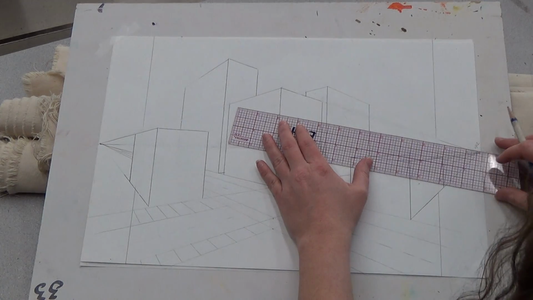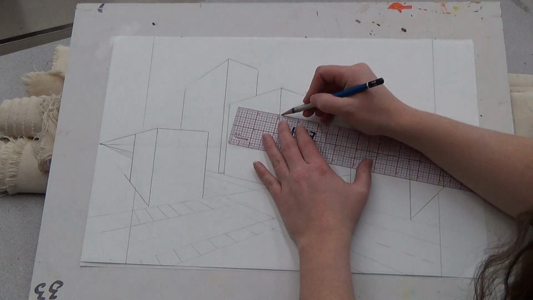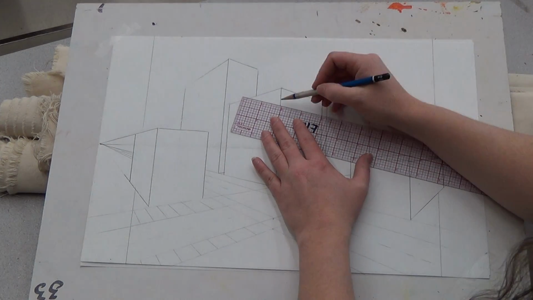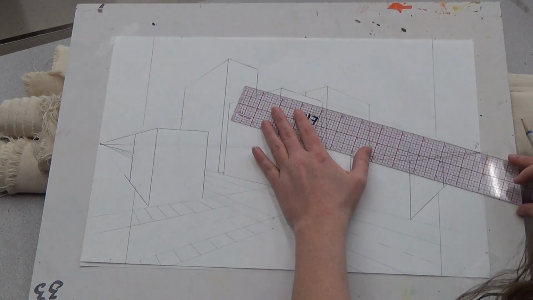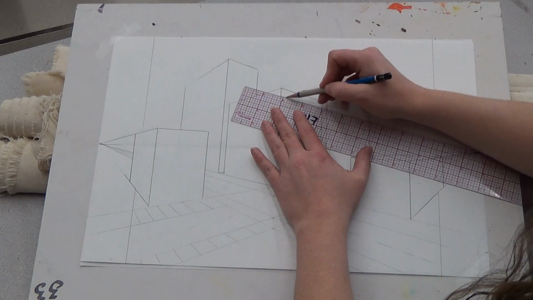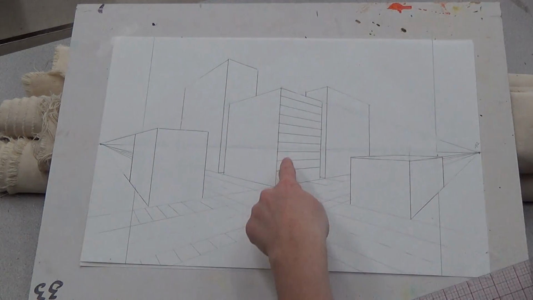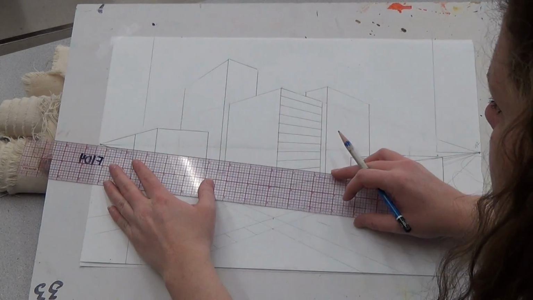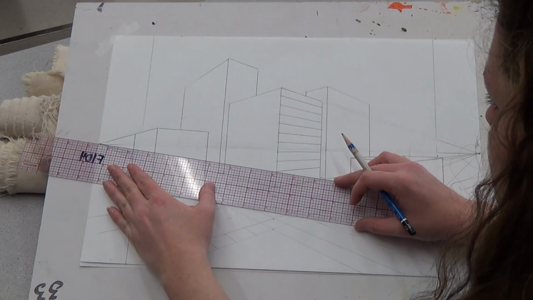But as they near the top or the bottom of the building, they are going to start to angle perfectly with the edge of the building itself. So all those lines go to VP2. Now this side will go to VP1.